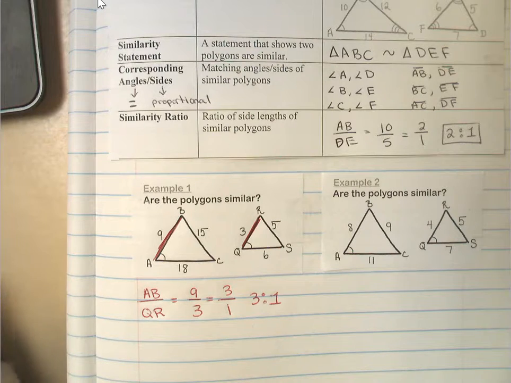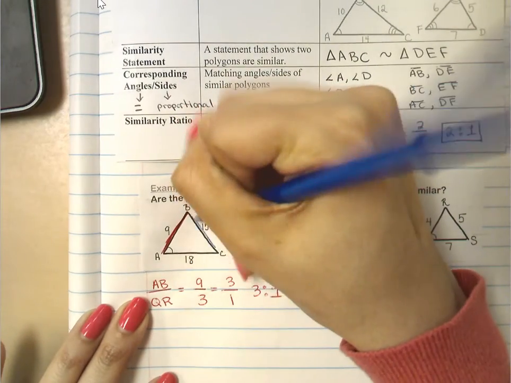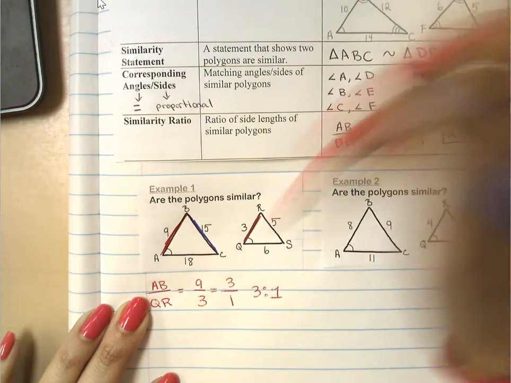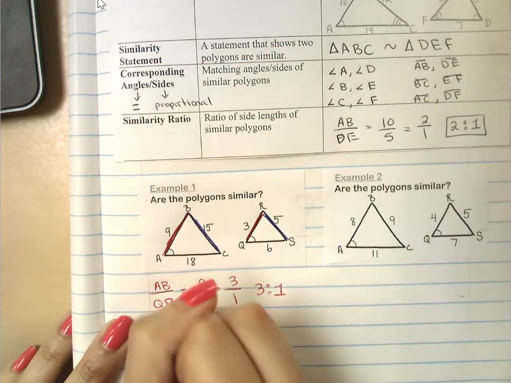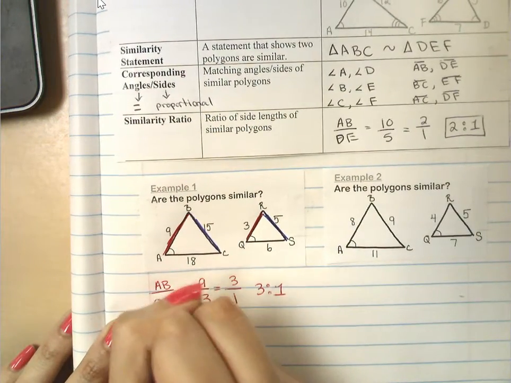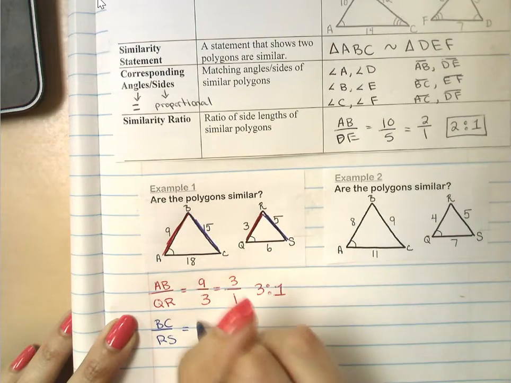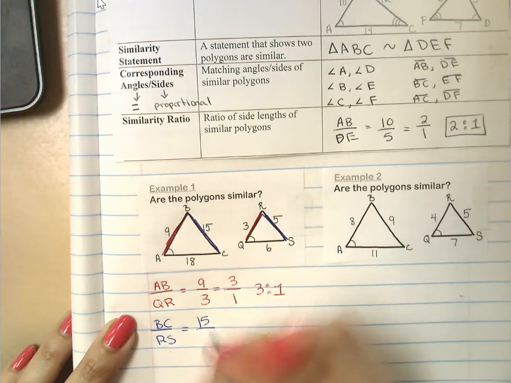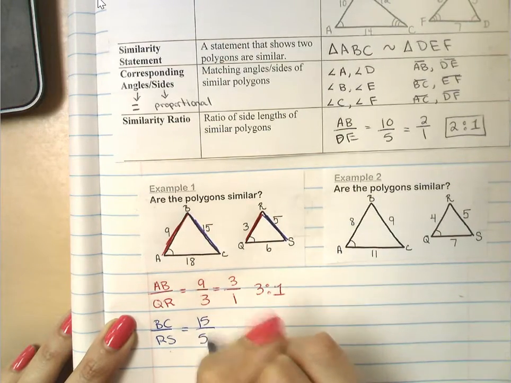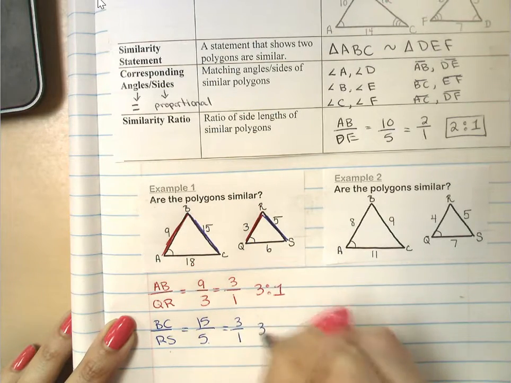Have to make sure the other corresponding sides also have a ratio of 3 to 1. So the next one is this side. BC matches RS. So I have BC over RS. BC is 15. RS is 5. So 15 over 5 simplifies to 3 over 1. So again, my ratio is 3 to 1.